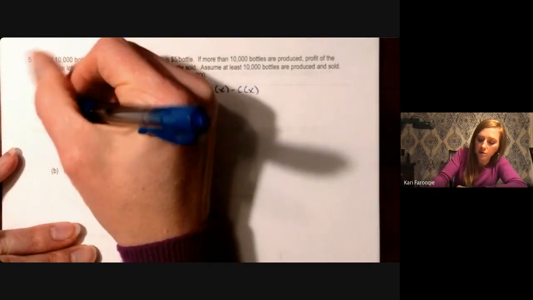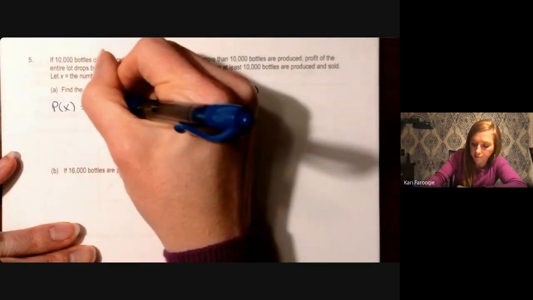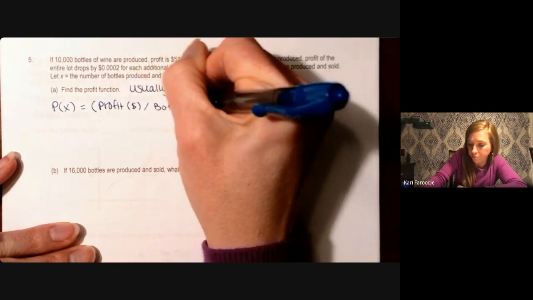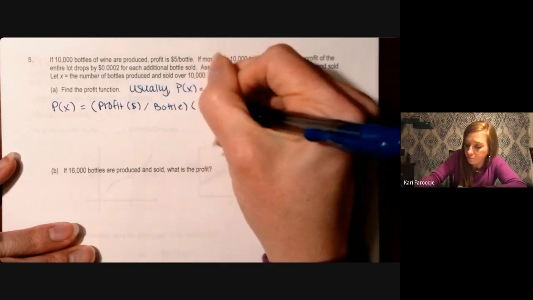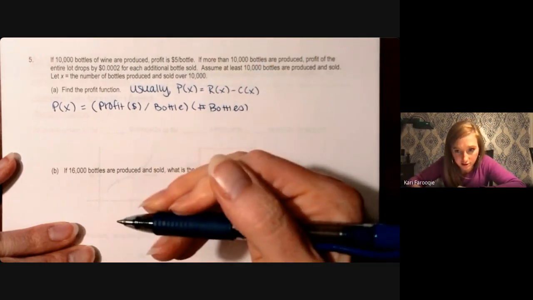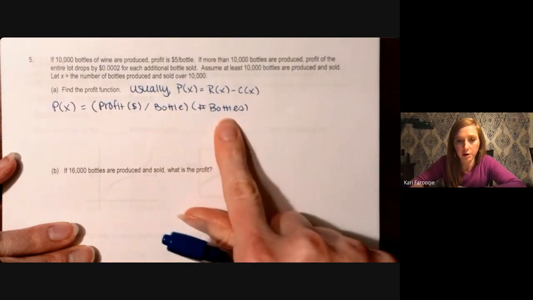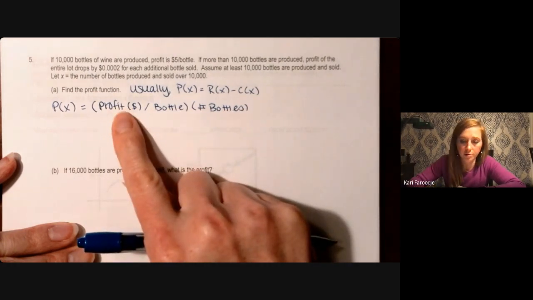So what you're going to have to do here in order to come up with your profit equation is take the profit in dollars per bottle, and multiply that by the number of bottles. If you guys have taken chemistry, you've done something called dimensional analysis, where you sort of canceled out units. If you have bottles in the denominator and here bottles are in the numerator, you just cancel the bottles out, and all that leaves you with is profit. So you can always play around with your units like that if you need to.